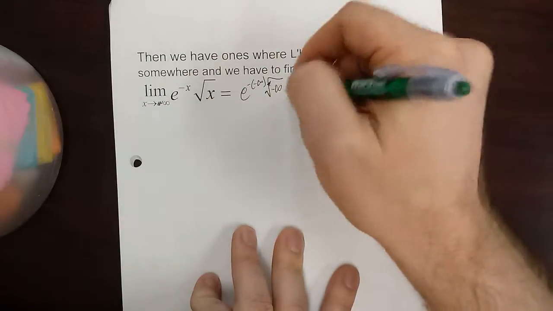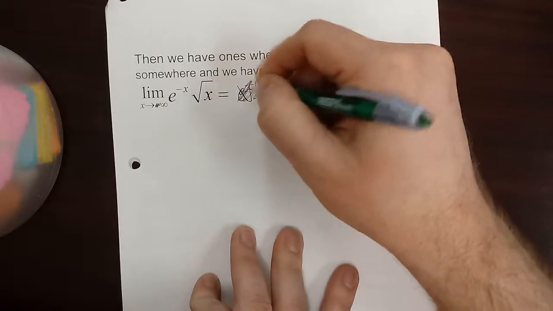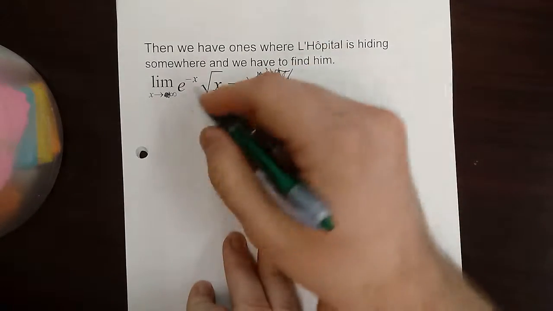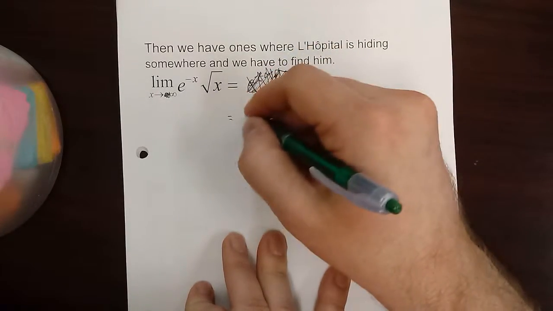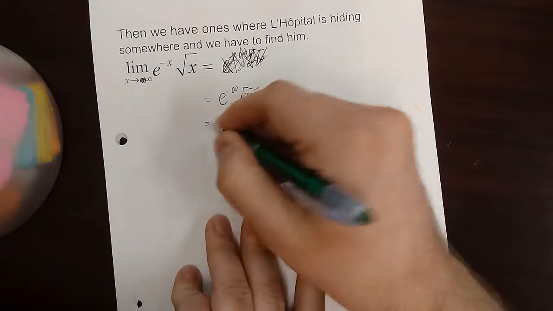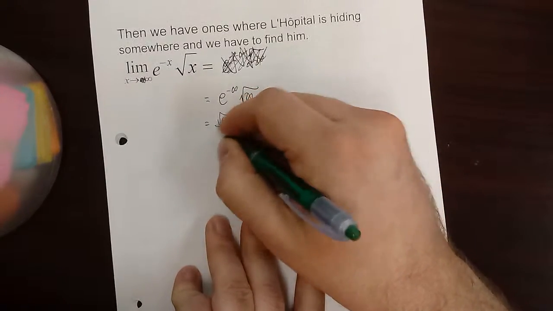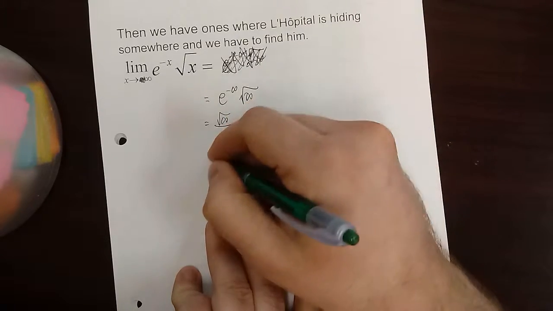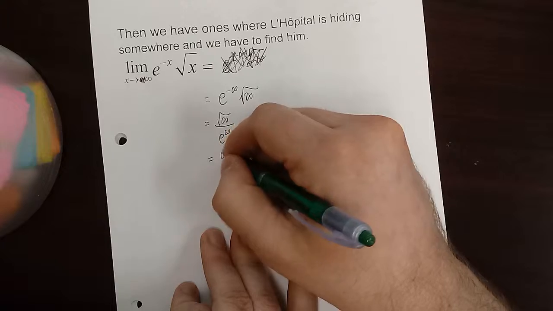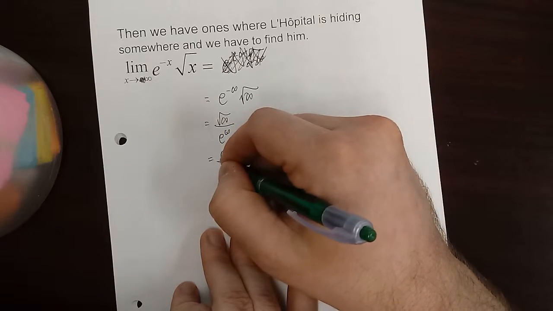That's just regular infinity. Yeah, we don't deal with imaginary numbers. Okay, so we'll say going off to positive infinity. Now if we look at that, we're going to get e to the negative infinity times square root infinity, rewritten as square root of infinity over e to the infinity, rewritten as infinity over infinity.